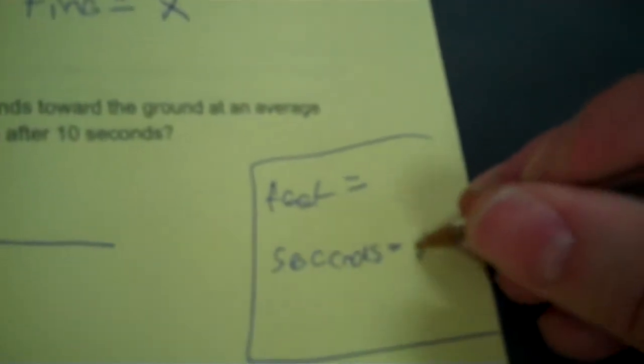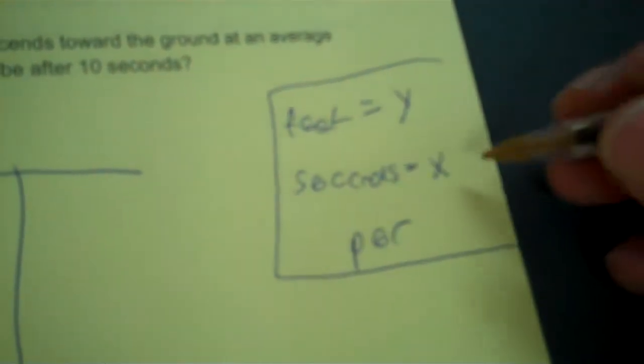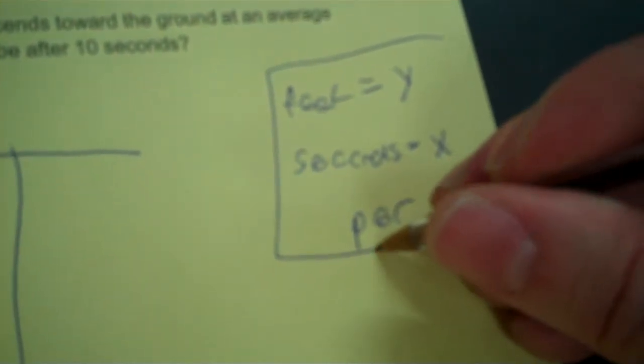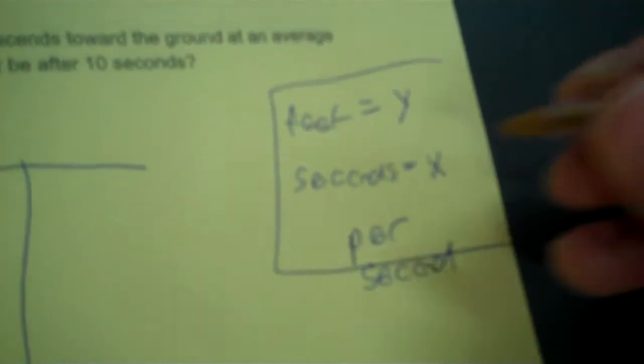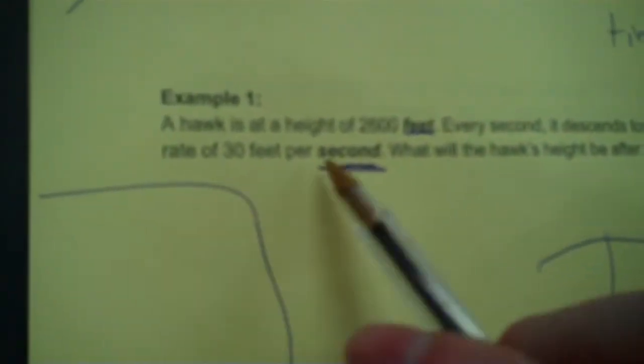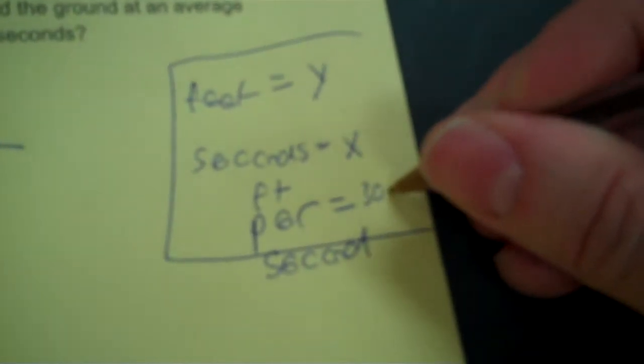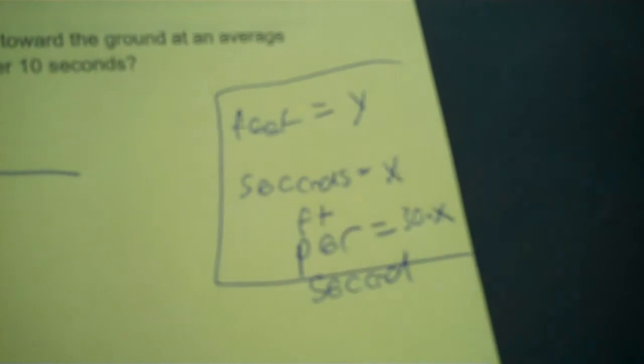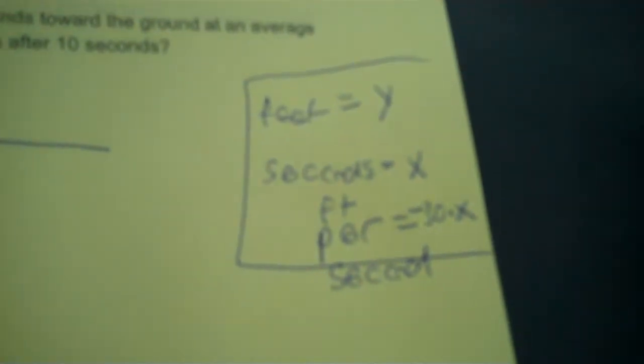Remember, folks, the time is always X. Always. So of those 2 units, seconds is the one measuring time, and feet is then the Y. Then per, put your time unit on the bottom, but don't drop the S off it. So feet per second. If you want to abbreviate, that's cool. Feet per second is 30, so 30 times X, because it's every second, and X has been represented with the seconds. Now, from the 2,600, descends means it goes down, so that means 30 needs to be negative.